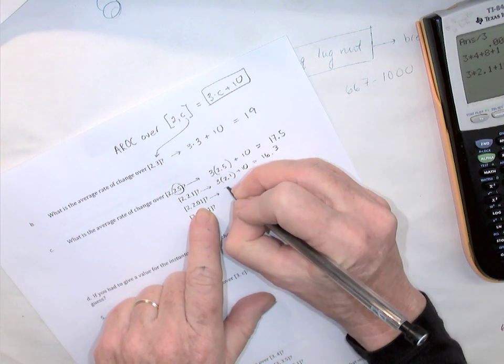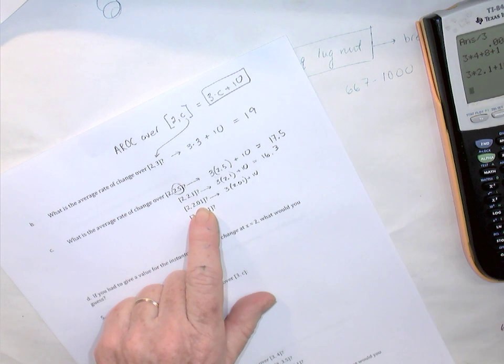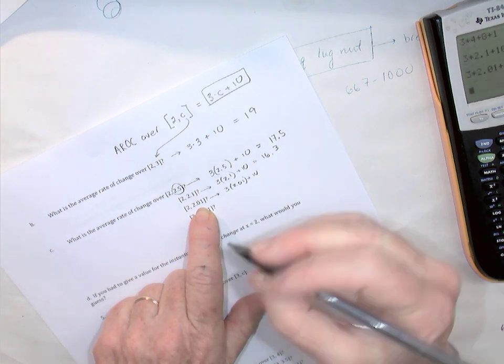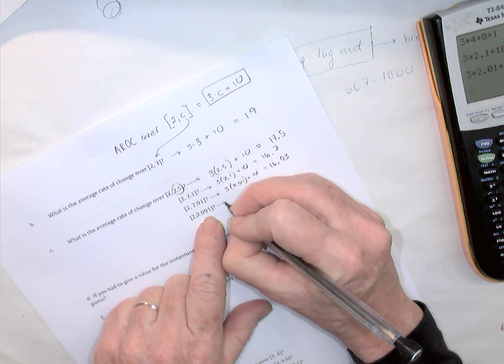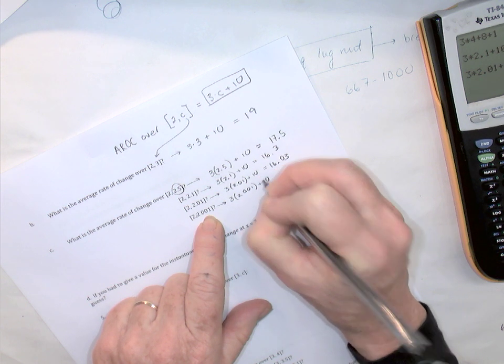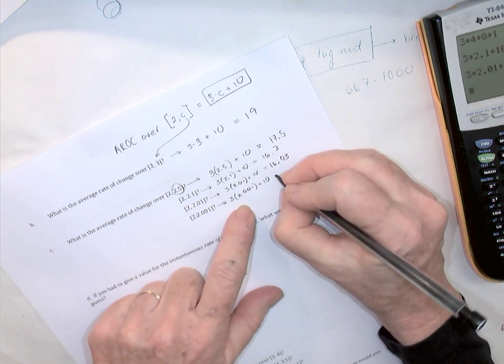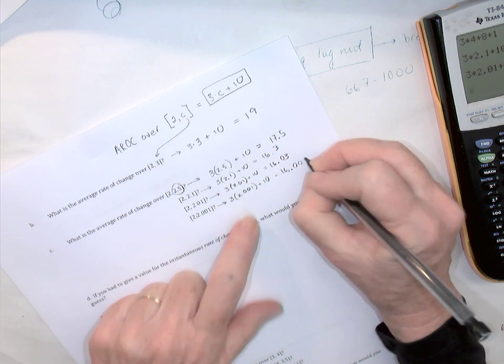This is going to be 3 times 2.01 plus 10, which is 16.03. This is going to be 3 times 2.001 plus 10, which is going to be 16.003.